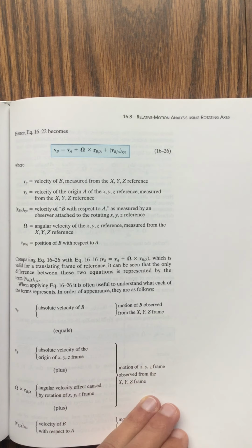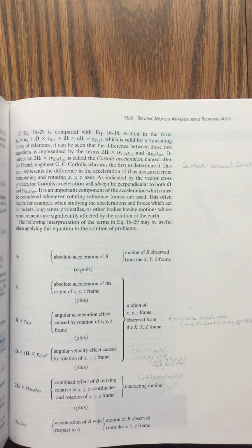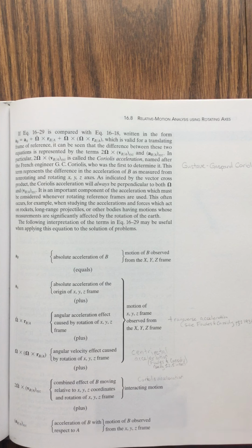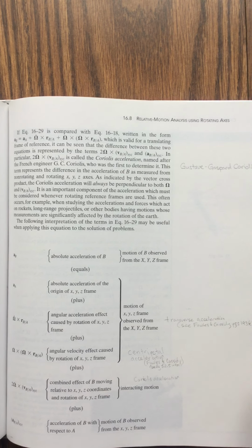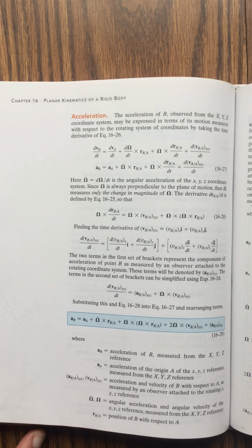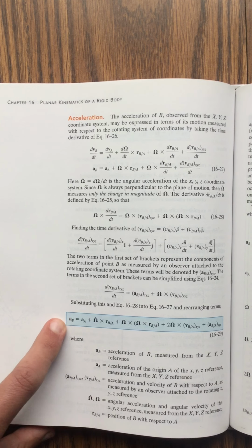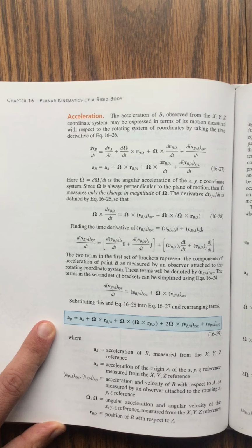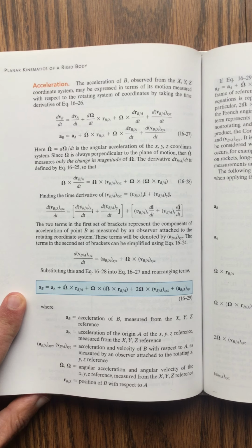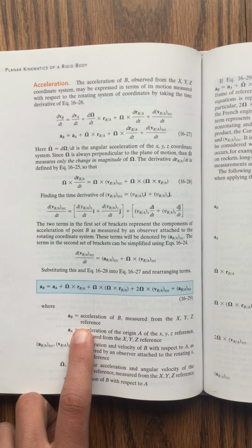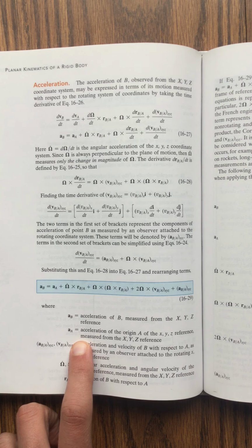Okay, so that's just the velocity equation. It gets even more complicated when we look at the acceleration. So this is on page 392 through 393. I want you to read through this on your own, and we have the derivation here giving us equation 16-29. Now this equation is kind of similar to the velocity equation which we just looked at. If you're looking down with a bird's eye view, you have the acceleration of point B and the acceleration of point A.